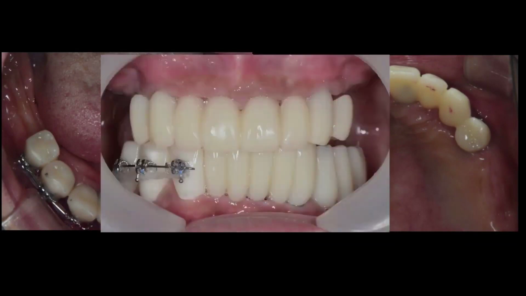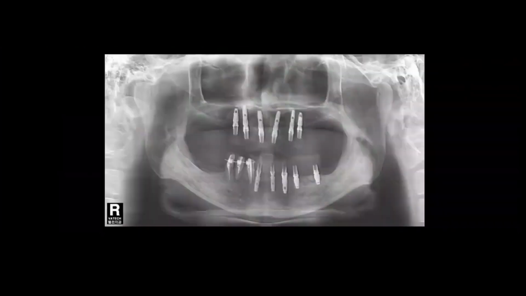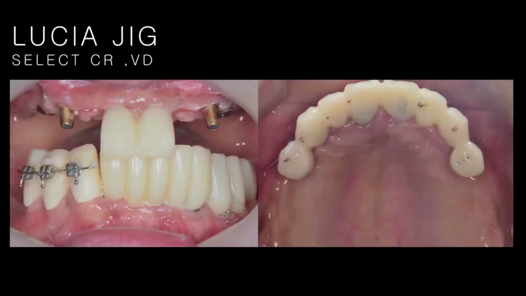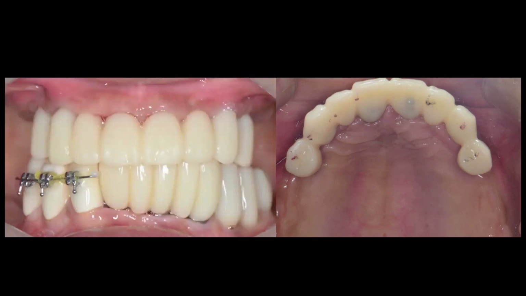So here it is. On the right side, mandible, the teeth number 3, 4, and 5 have been getting orthodontic treatment, so they are crowded together a bit. But the orthodontic treatment was all complete at the time of this implant treatment. The osseointegration was complete, and this here is immediately before the final loading was to be done. The determination of the vertical dimension was done through the Lucia jig method.